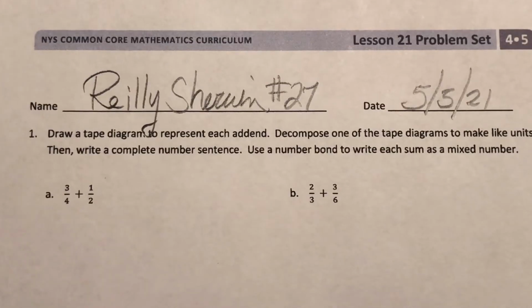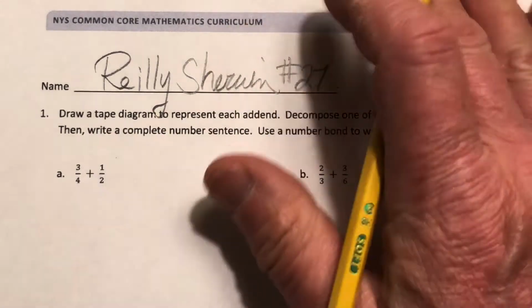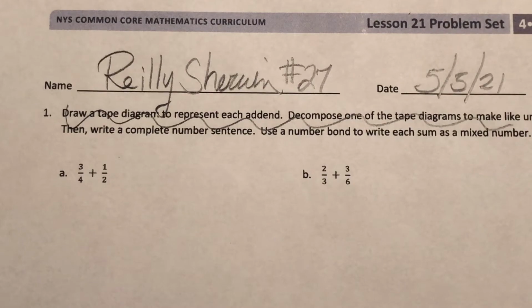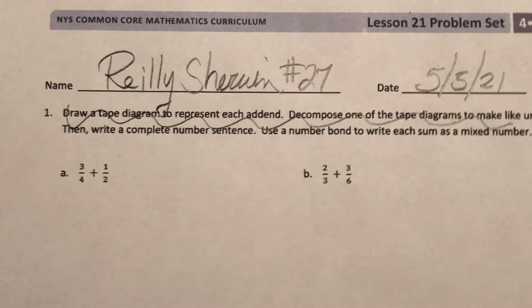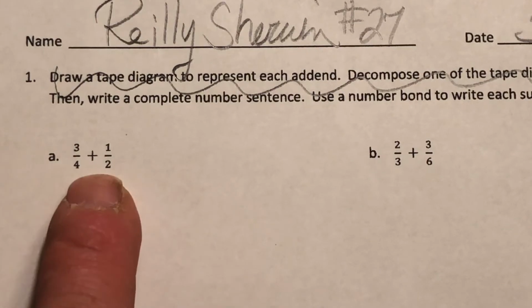I'm just going to do the front page just by finding common denominators. We are not going to pay attention to the tape diagrams up here unless you want to. I'm just not going to get into it. We're just going to find a common denominator and go for it, okay? So here we go. 3/4 plus 1/2.